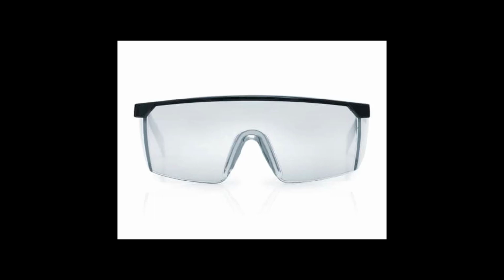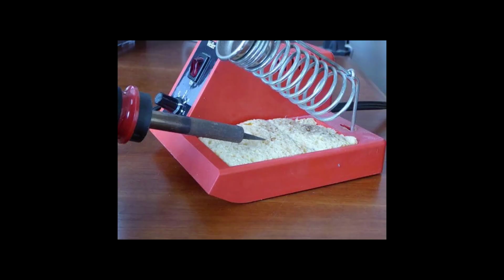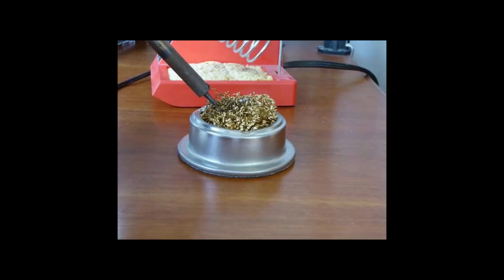Next is safety glasses. It's for eye protection at work or during your soldering work. This is a damp sponge. A damp sponge is used to clean the soldering tip by wiping the soldering tip on the damp sponge. Or instead of using a damp sponge, a brass sponge can also be used to clean the soldering tip. Just push the soldering tip up and down into the brass sponge.